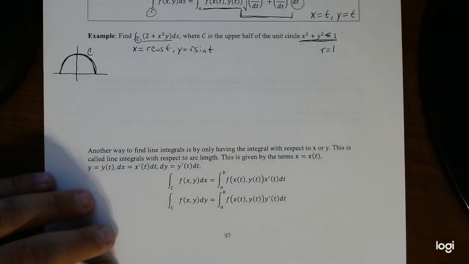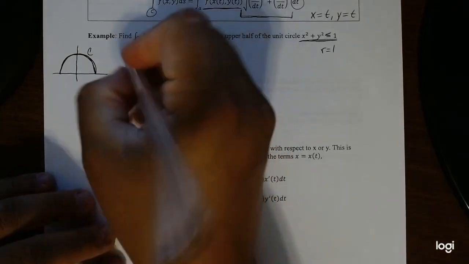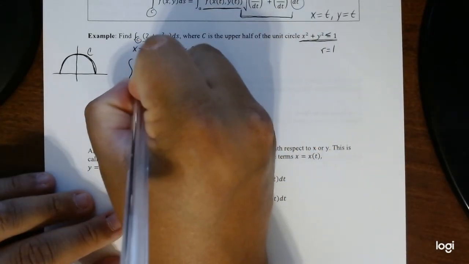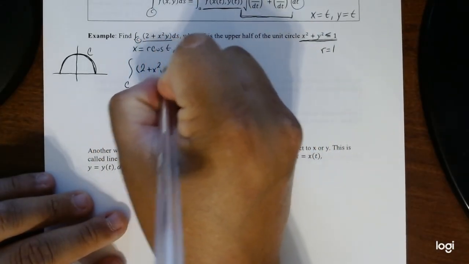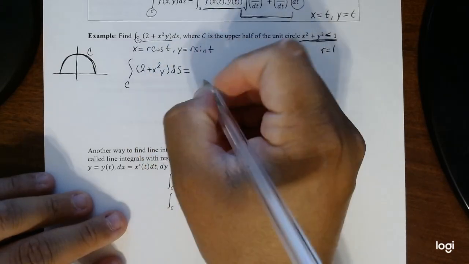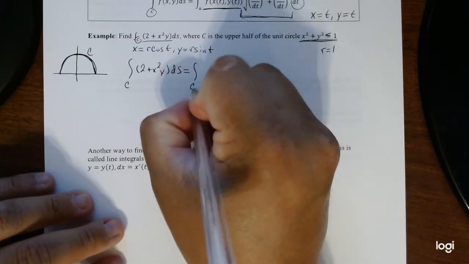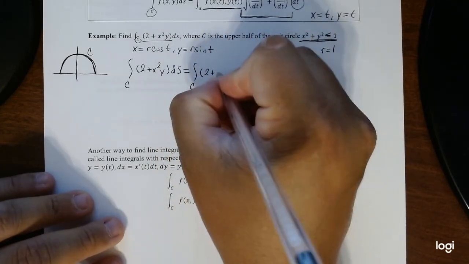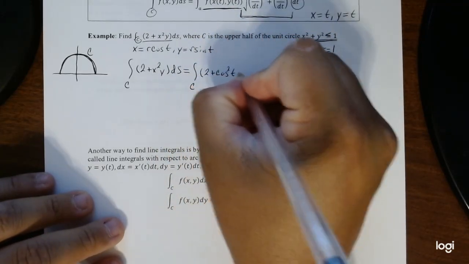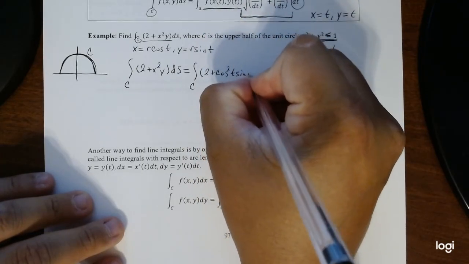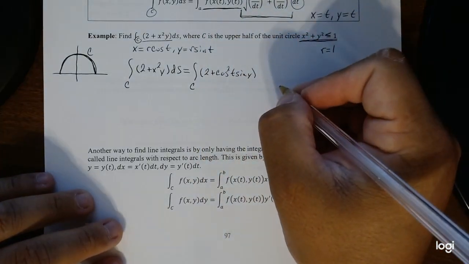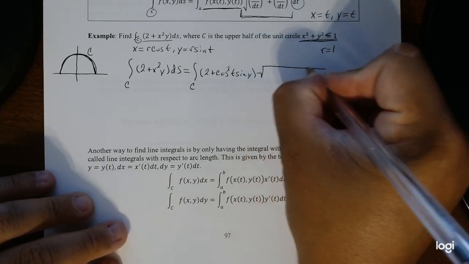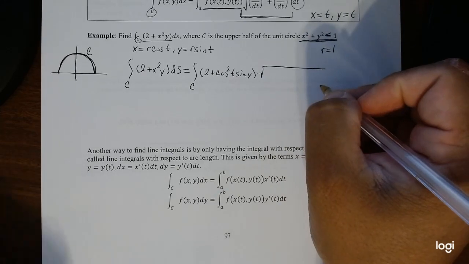But we've got to figure out bounds. So right now we have this curvature of this portion here, ds, which now becomes some curve evaluated with cosines and sines, plus cosine squared t times sine, and then the square root of all of this.